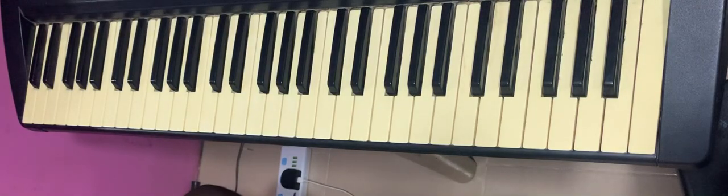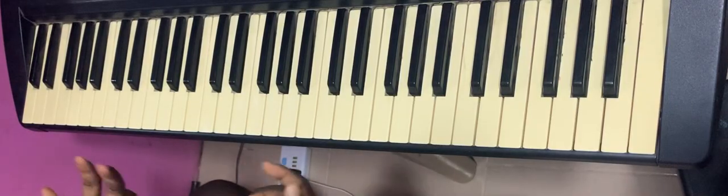So basically, you can start on any of the keys to get your scales. You can start on any of the keys to play your music. You can start on any of the keys to form your chords or to play your progressions. For the purpose of this lesson, let's look at the key of C. Let's start with the key of C.